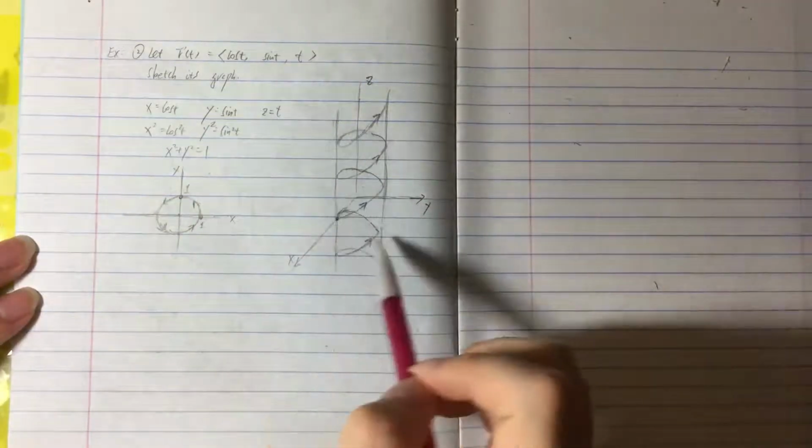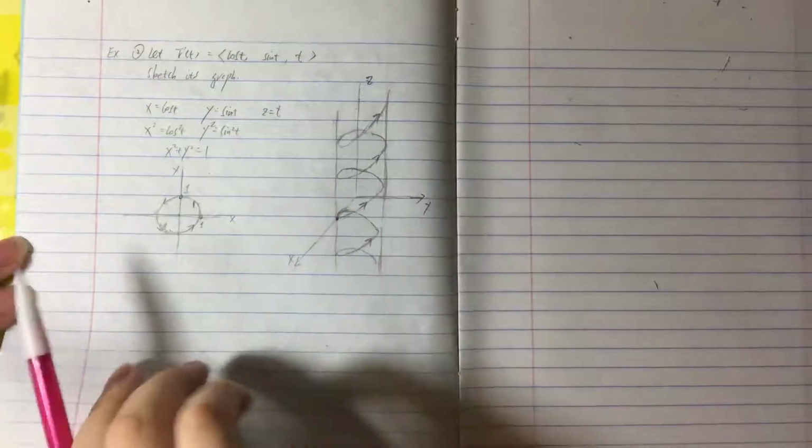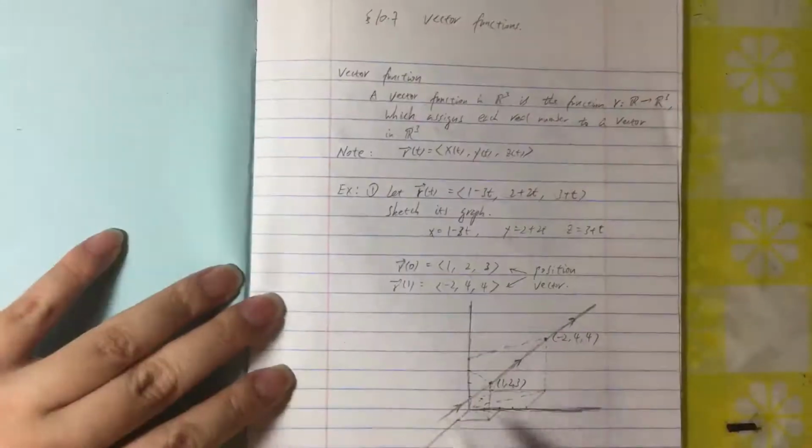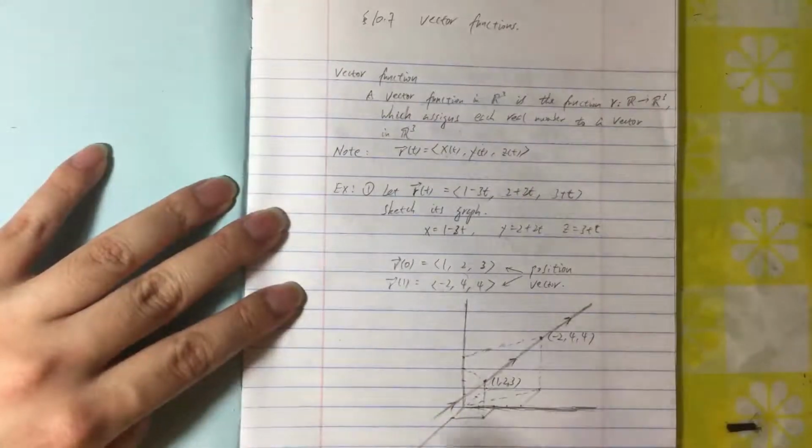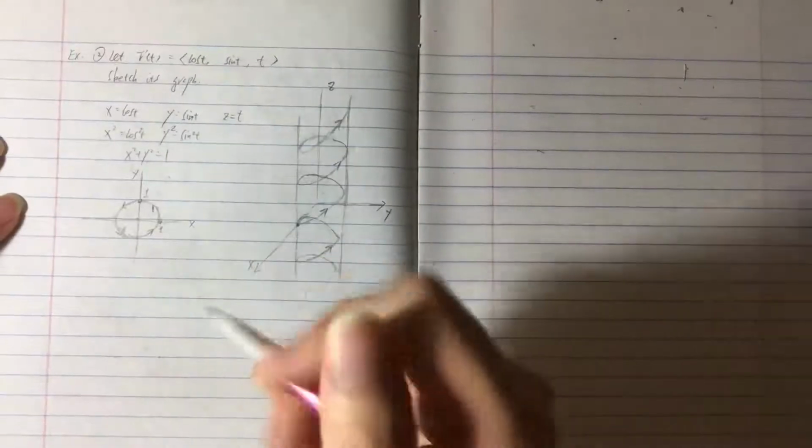So based on these two examples, we can see that the graph of a vector function is always a curve. We consider a straight line a special curve. Keep this idea in mind.